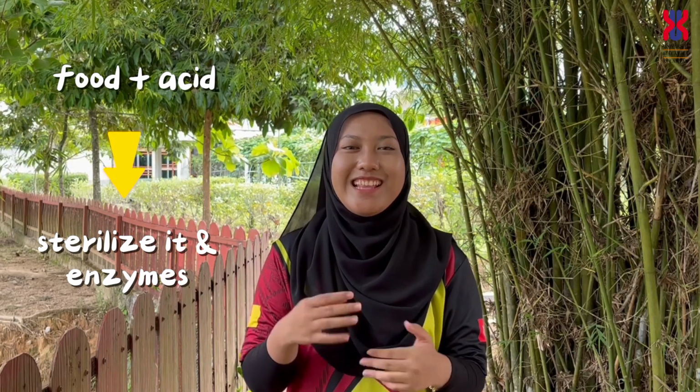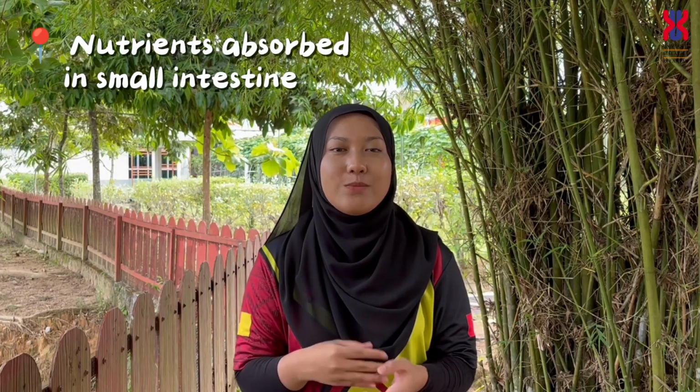How does the rabbit digestive system work? As food enters the mouth, it is chopped, ground, and mixed with saliva. In the stomach, food is mixed with acid and enzyme, which begin the process of digestion. Most nutrients are absorbed in the small intestine.